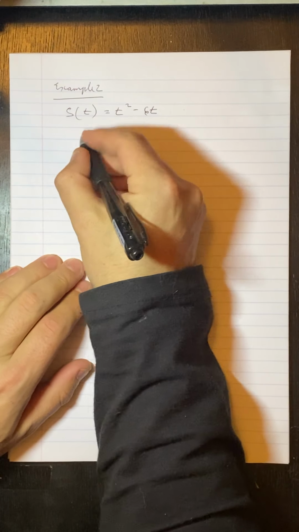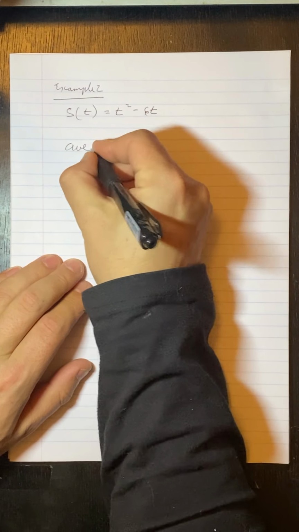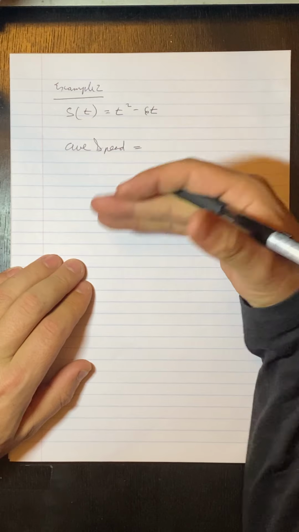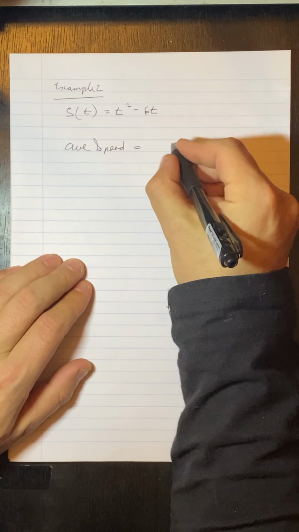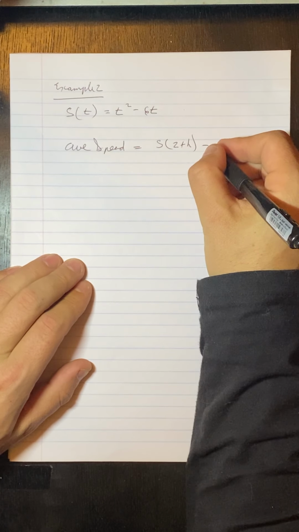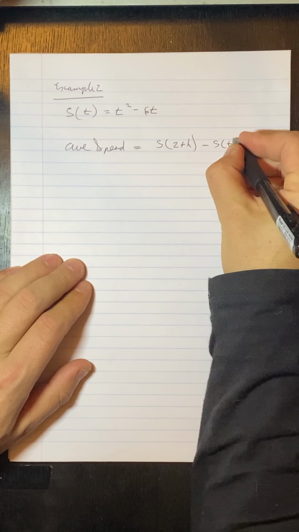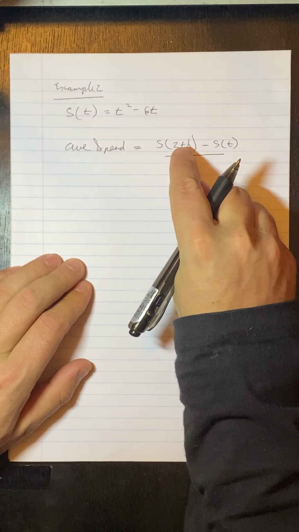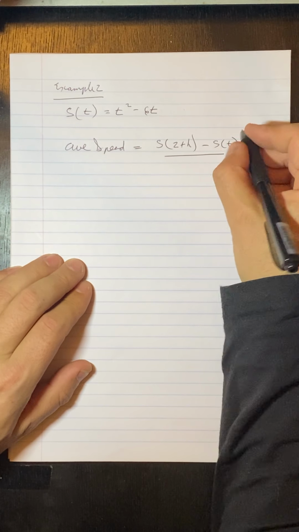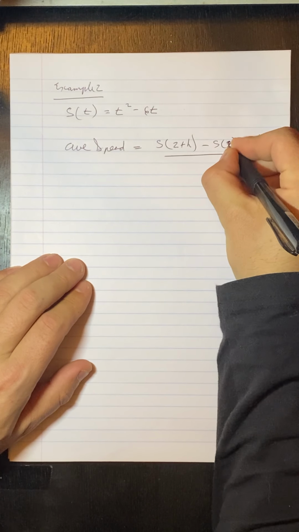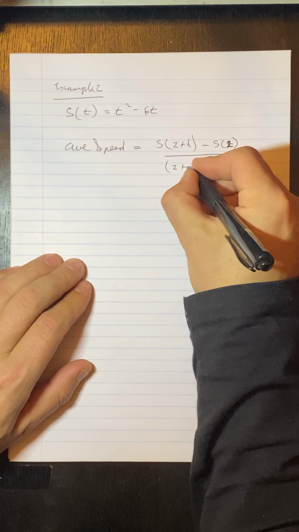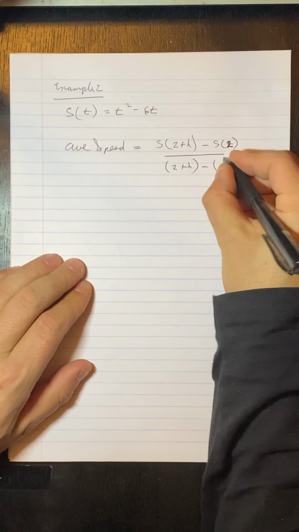All right, so we know that the average speed is going to be equal to the changing displacement over the changing time. So it's going to be s of 2 plus h minus s of 2, all over the changing time. So it's between 2 and 2 plus h. Now, our time for this one here is 2 plus h, minus our time for this one is 2.